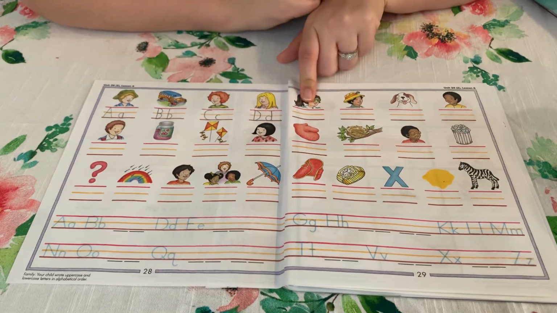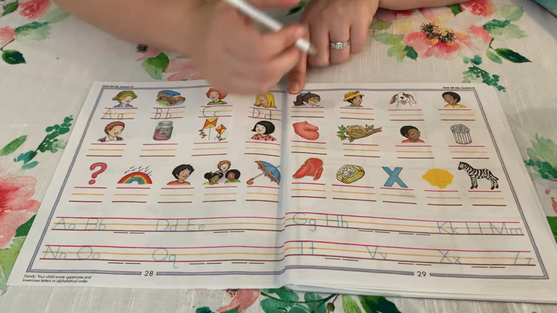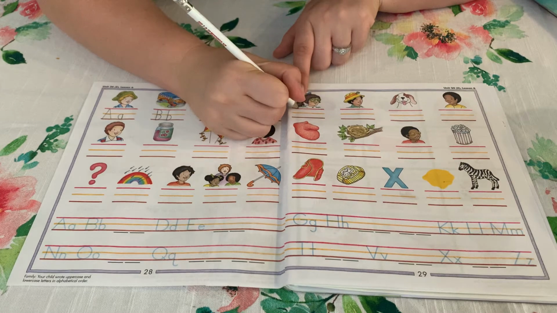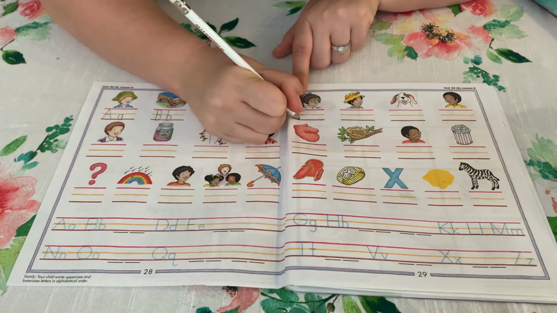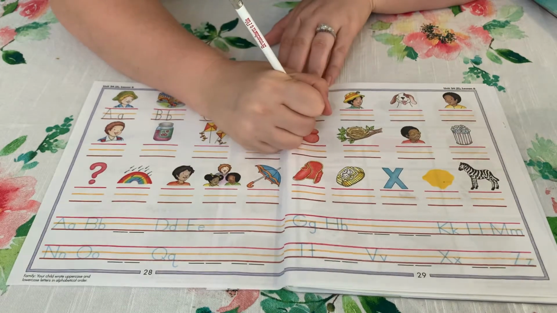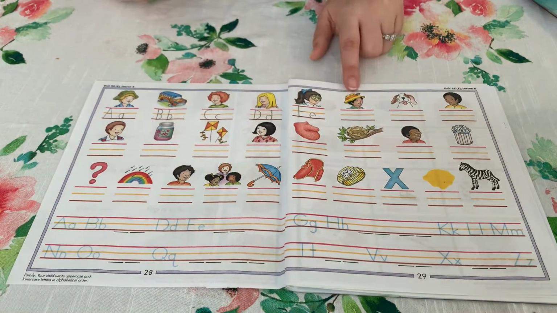Next we have Etabeta. We're gonna start with that uppercase E like for Etabeta, and then a lowercase e. Hit the ball, magic C around. And do you remember that, super kid?